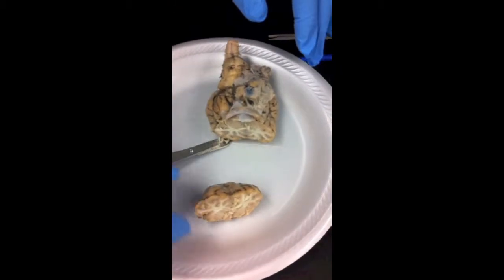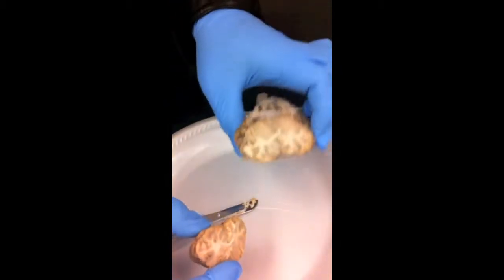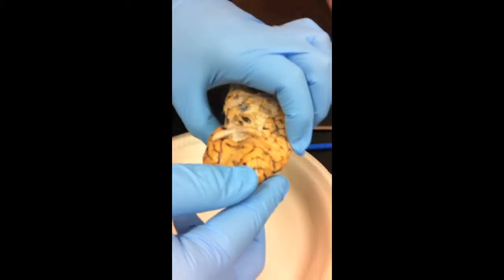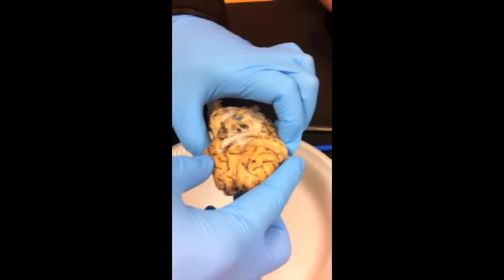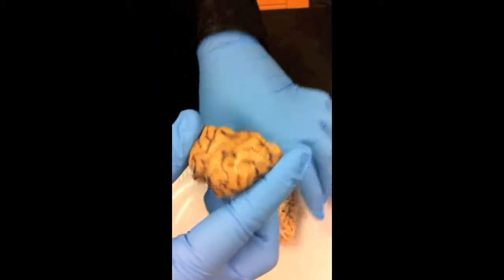And that's the first one. You slice, start looking at it, see if you can identify structures. Sorry. Well, it's not my fault. It's the brain. It's all uneven. Look at it. I did a straight line.